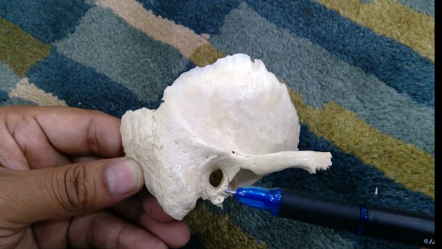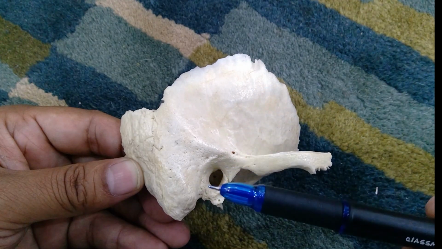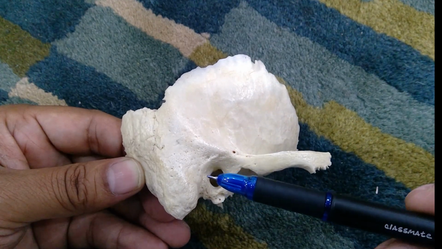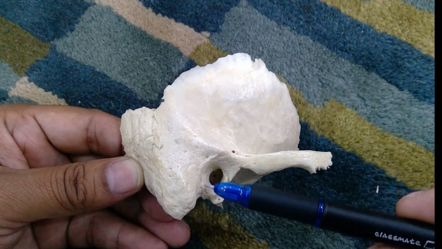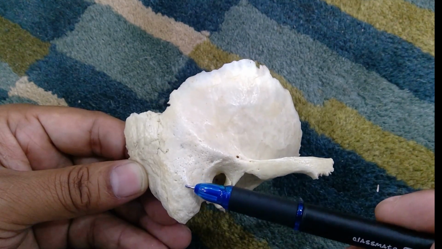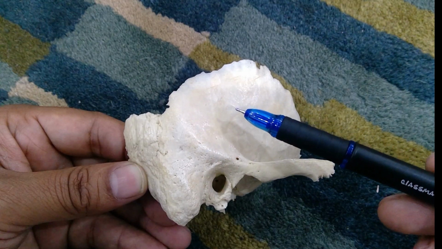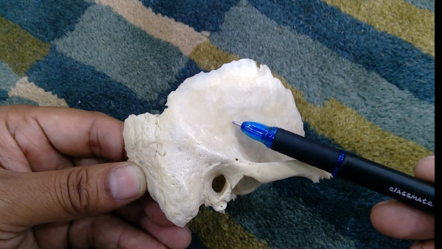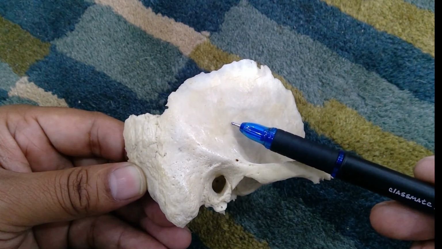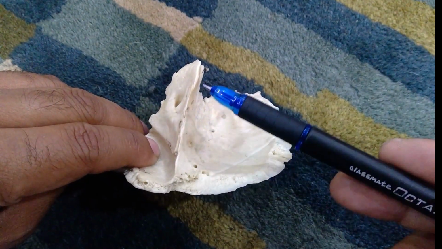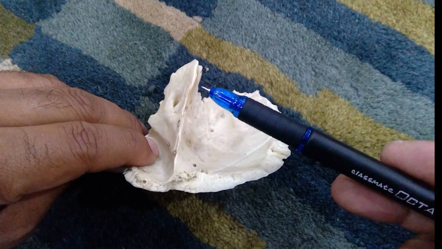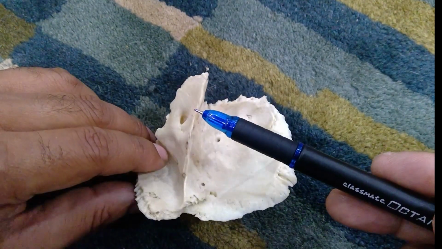So as we can see, the temporal bone basically consists of four important bones. To start with, first is the tympanic bone, then the mastoid process, third is the squamous portion of the temporal bone, which is known as the squama, and finally fourth is the petrous portion of the temporal bone, which is on the medial aspect and is known as the petrosa.